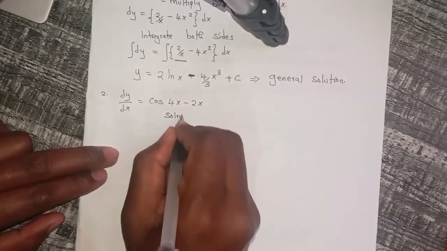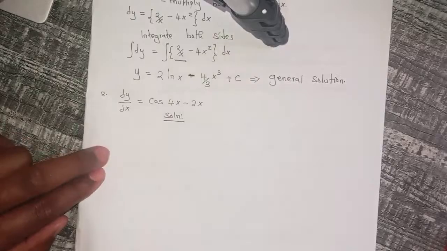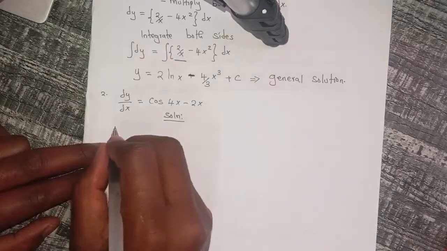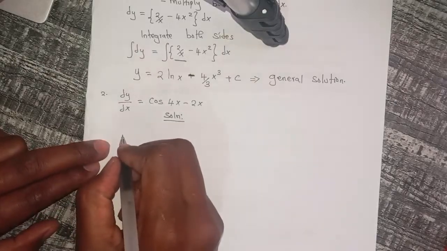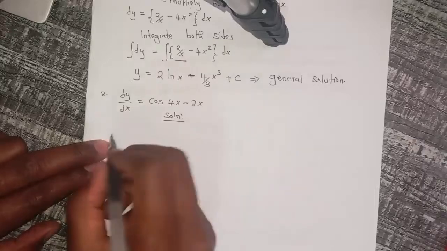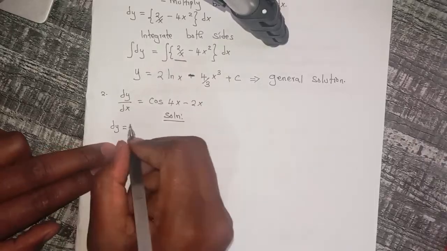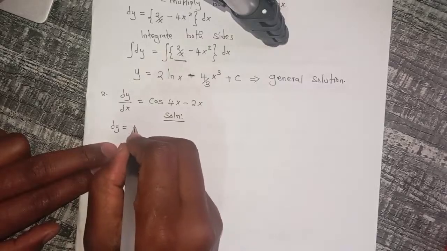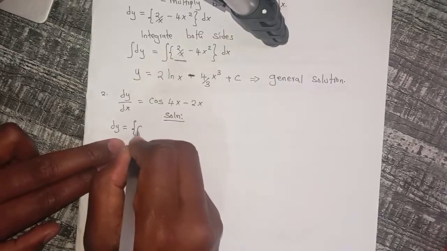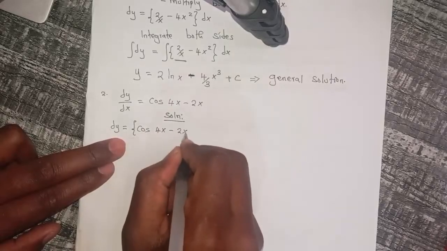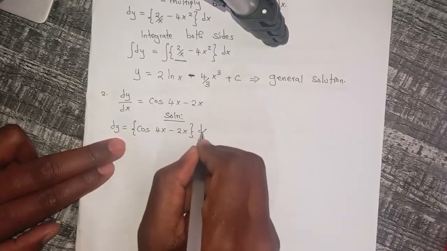Again, for the solution, you multiply both sides by dx, and this will give you dy equivalent to cos 4x minus 2x dx.